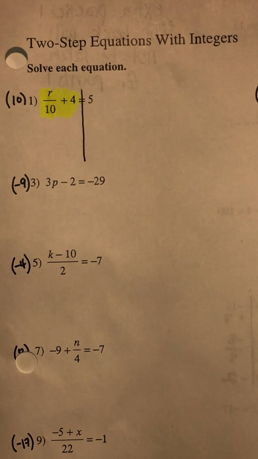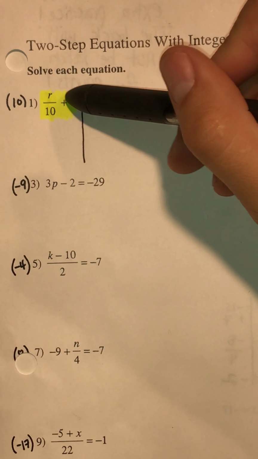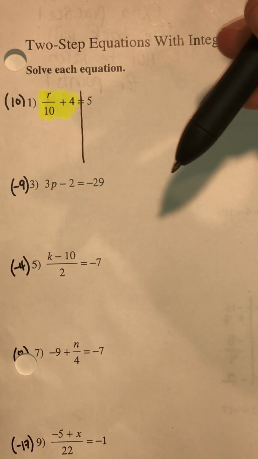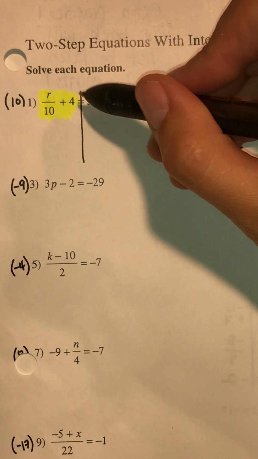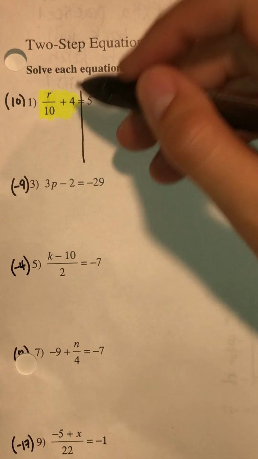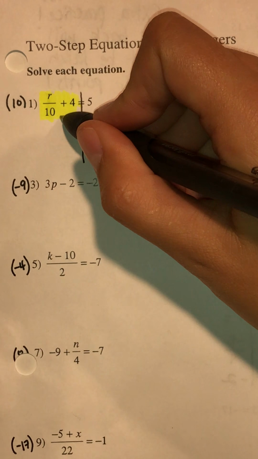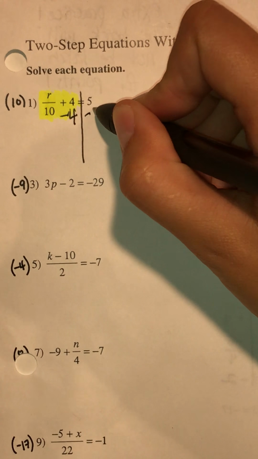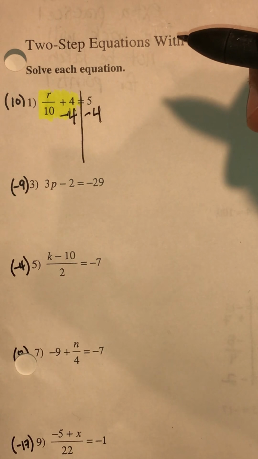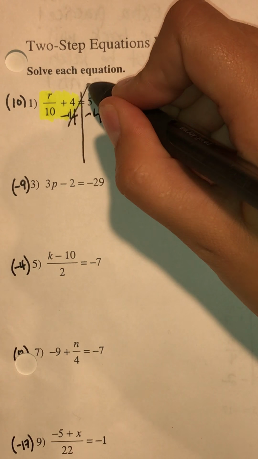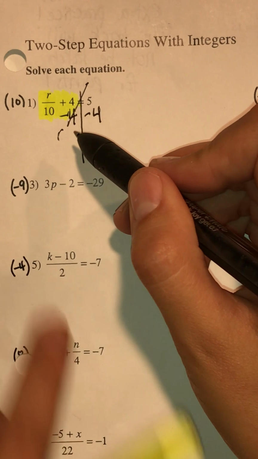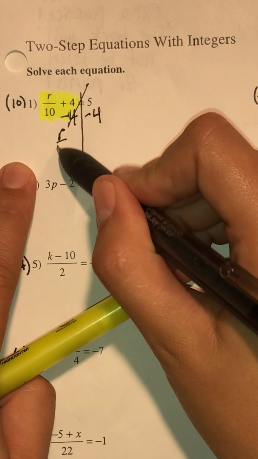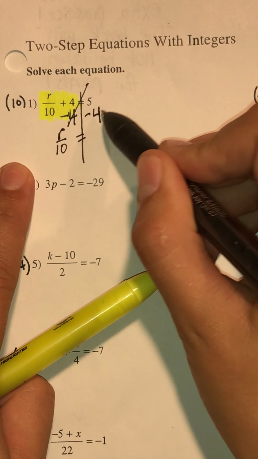So if we look here at the left column of tonight's homework, I drew the line down the equal sign and I highlighted the side that the variable was on. If step one is to eliminate the number without the letter, I see a +4, and the opposite of adding 4 is subtracting 4. What you do to one side, you have to do to the other. A +4 minus 4 cancels out, and I'm left with r over 10 is equal to 5 minus 4 is 1.